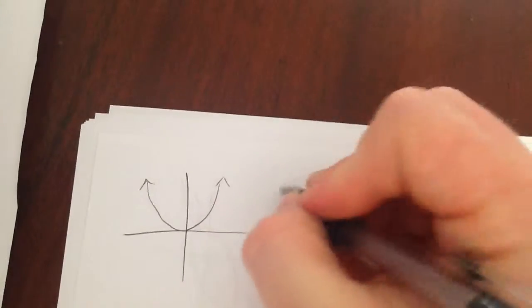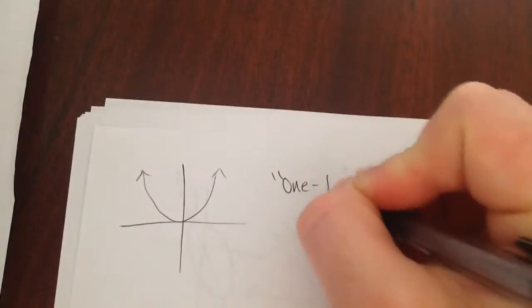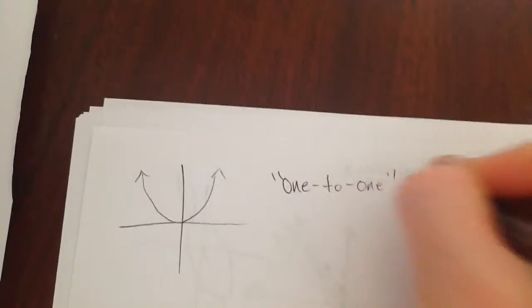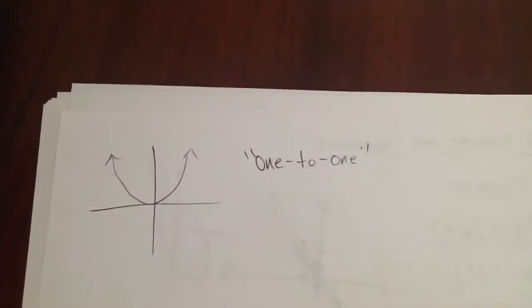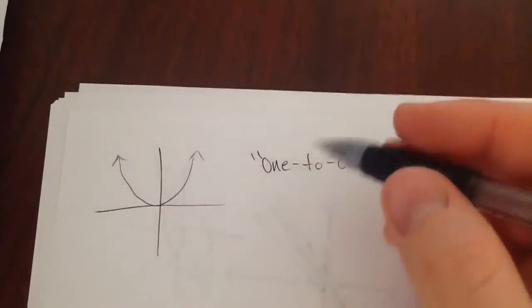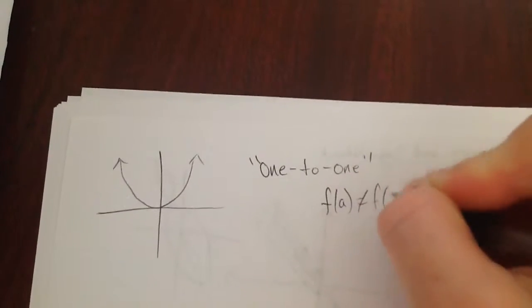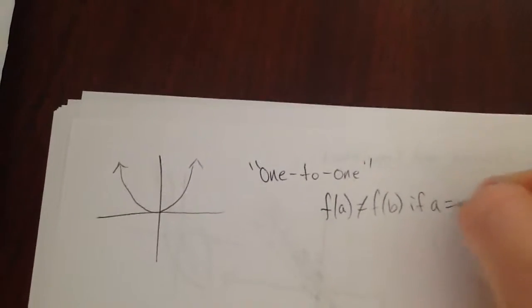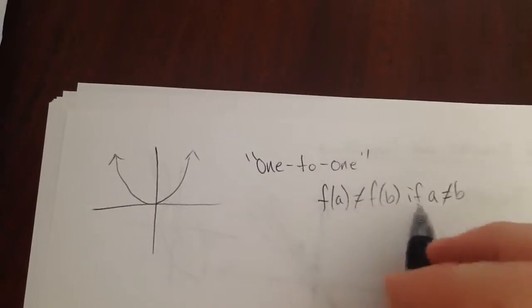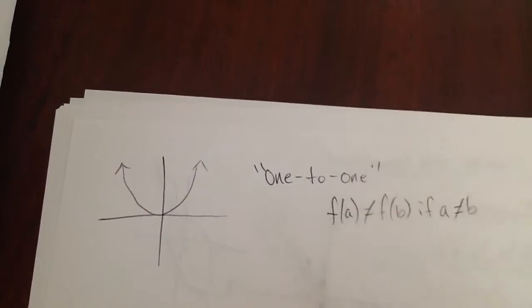For example, a parabola technically does not have an inverse because it is not 1-to-1. 1-to-1 means, and you don't have to write this down, but the formal definition is f of a does not equal f of b if a does not equal b. So that's just saying if you have two different x values, the y values can't be the same.